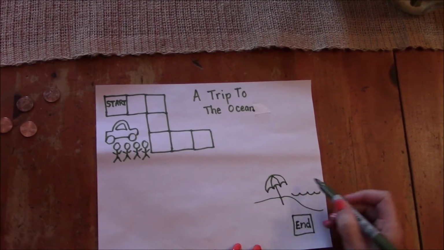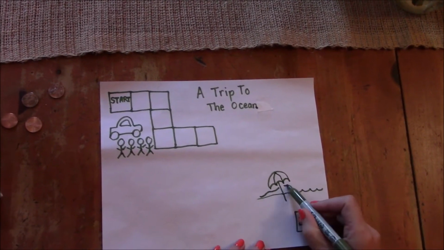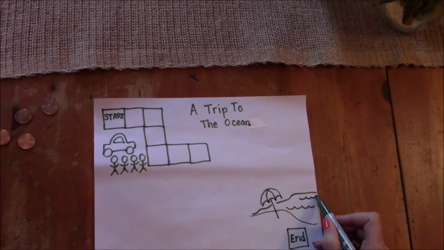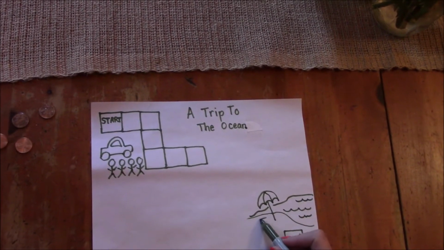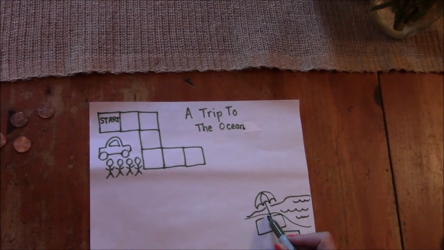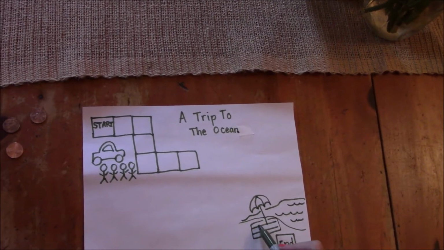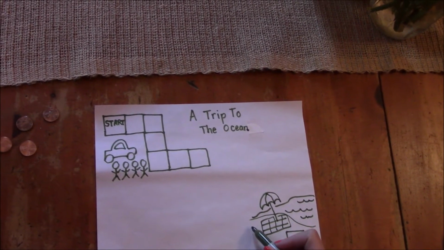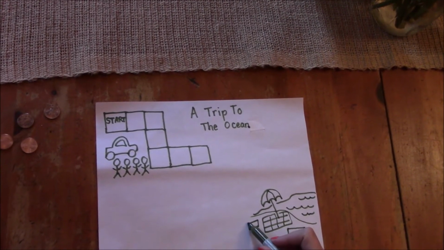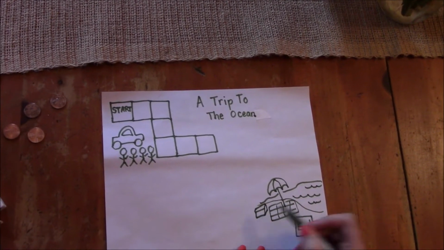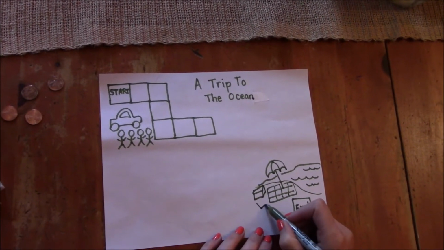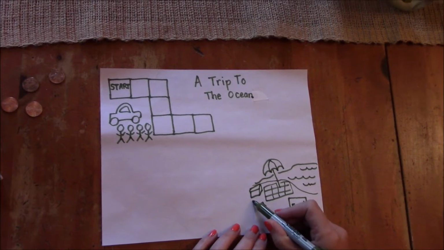And I'm going to use my colors to color that in. And then I have the ocean to look out at, the waves crashing. Maybe I'll bring a beach blanket. Maybe a cooler with all my sandwiches in it and my drinks for the day. And a chair. Oh, I'm excited.